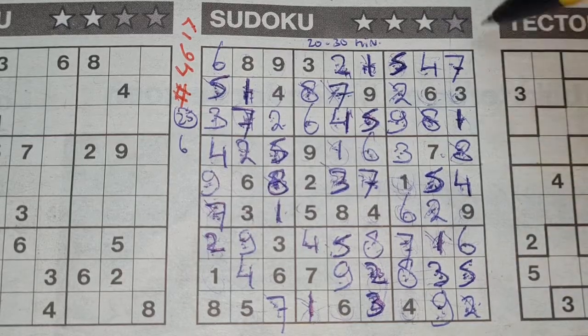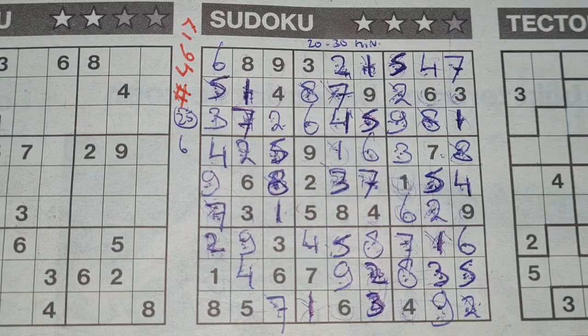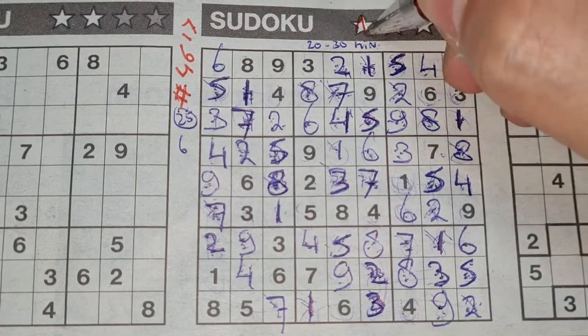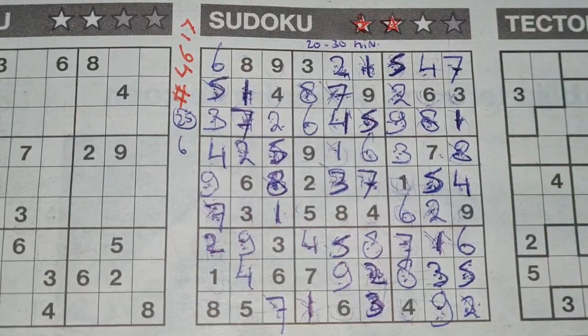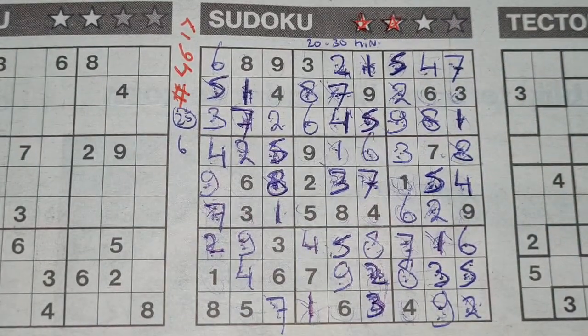Finished in 50 minutes. Well, 3 stars. Let me give this a 2 stars. I'm not faster than 50 minutes, but I'm pleased with the time. And I like this one. I really do think so.